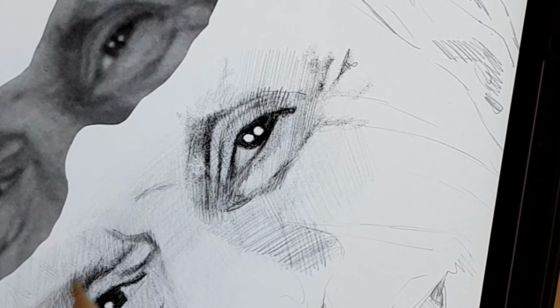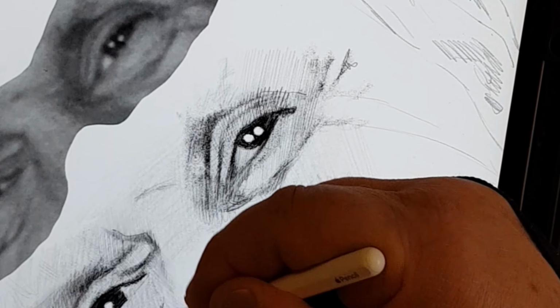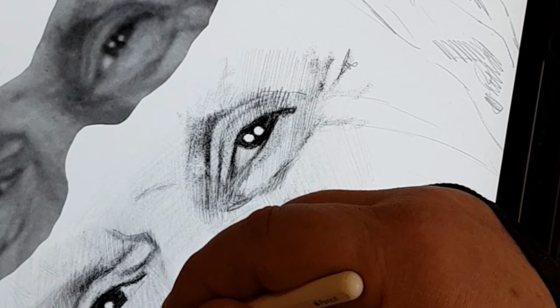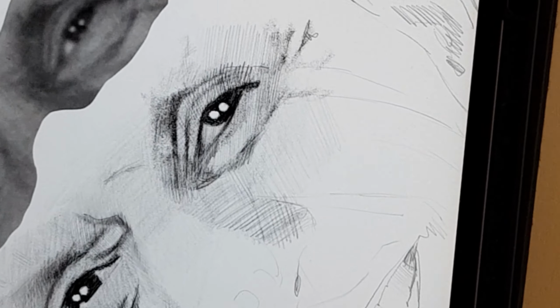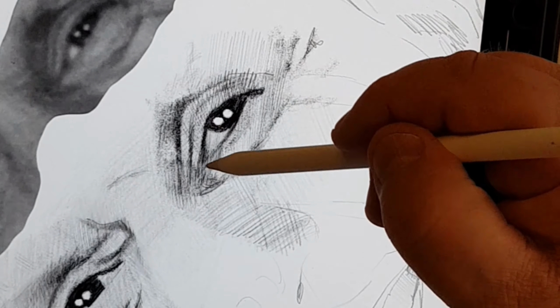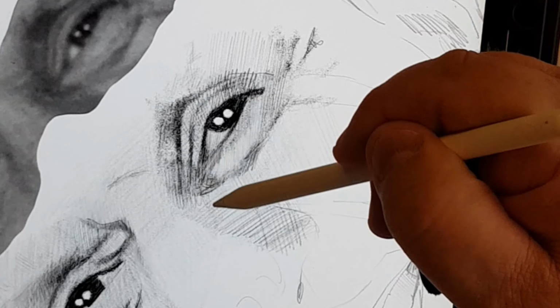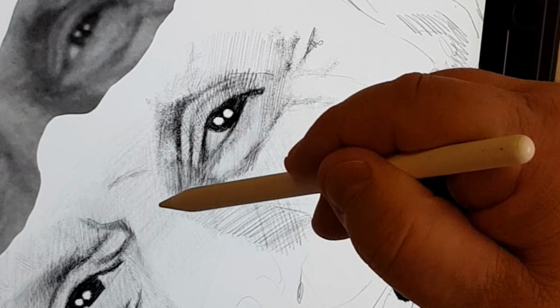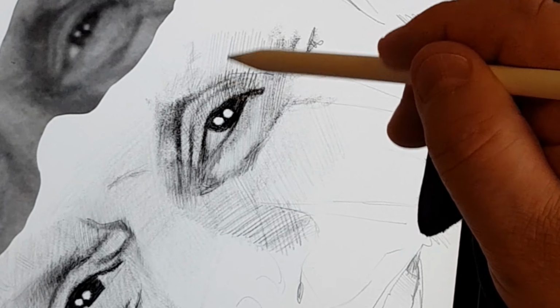All I'm doing is I'm just softly going over my lines, see? It's not erasing them, it's blending them in, see? I could use the eraser, but that just takes away.